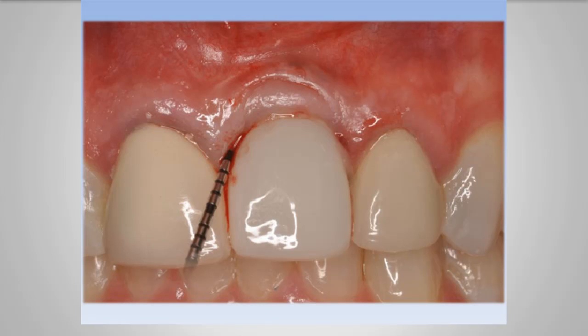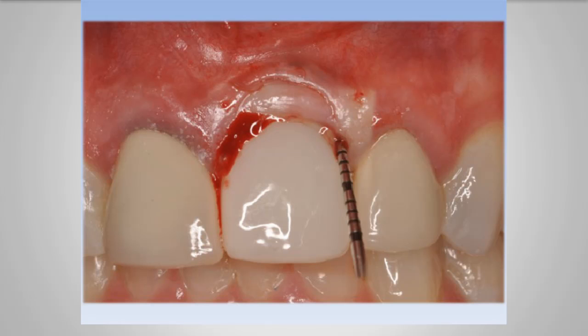Now, first I should address, we do have some people that think it is not a good idea to probe around implants. And that is, in my opinion, a mistake. We should absolutely probe around implants. Now, let's be careful. Let's not shove that thing right down there, but let's delicately probe the way we would probe around a natural tooth to detect the health of the implant and peri-implant tissue. There should not be bleeding. That is not normal.